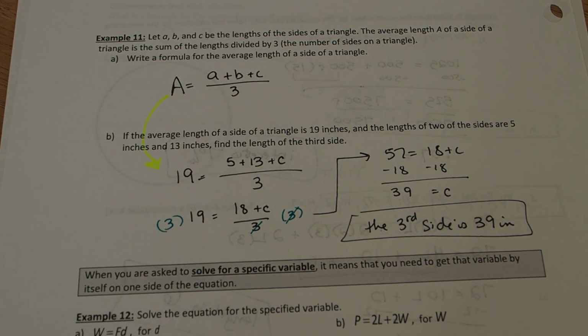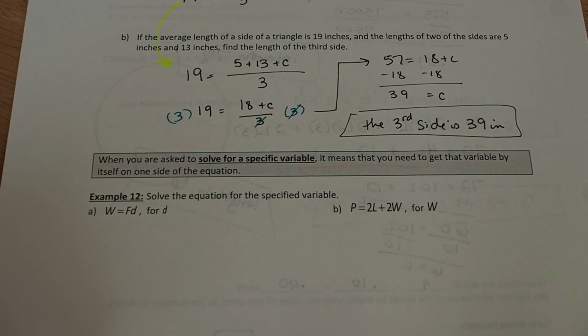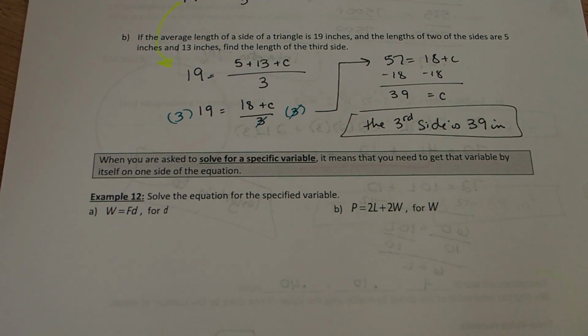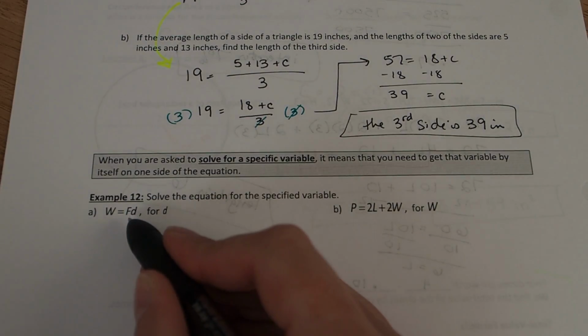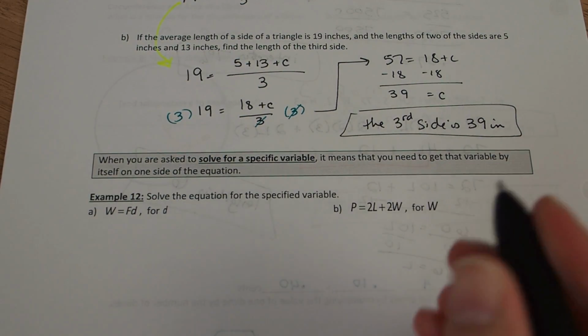Okay, so in the next section, we're looking at a bunch of equations that are already written for us instead of having to write them, and we want to solve for a specific variable. So instead of plugging numbers in and getting a number as a result, we're going to get one of the variables by itself. Okay. So W equals F times D, that happens to be an equation for work, equals force times distance. I just want to solve for distance.